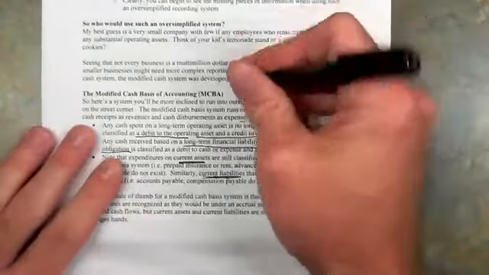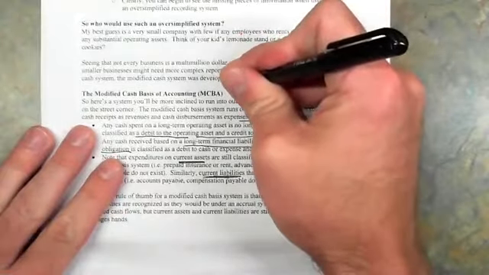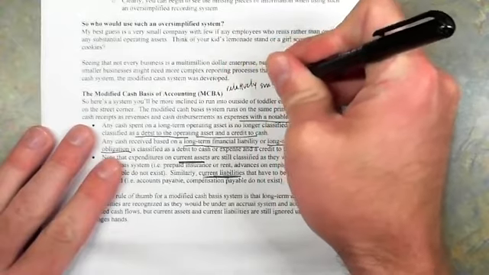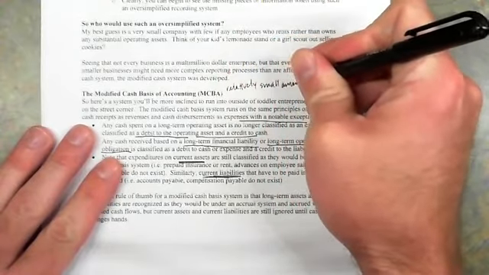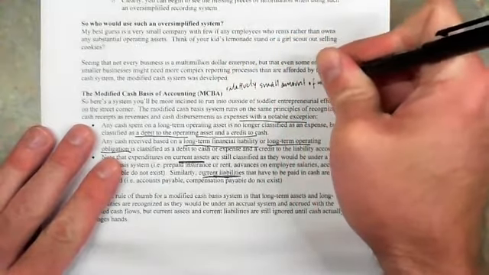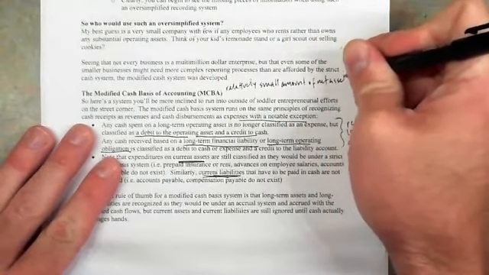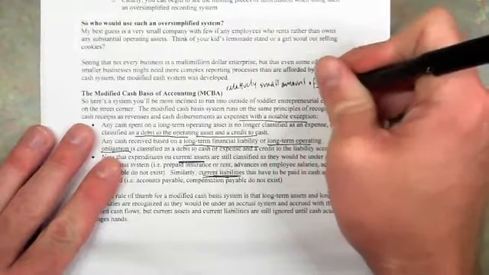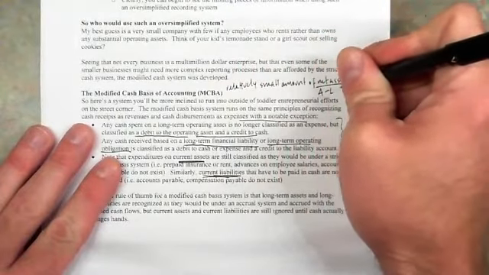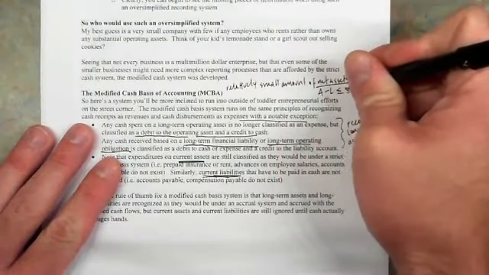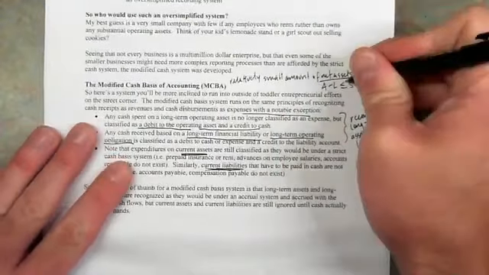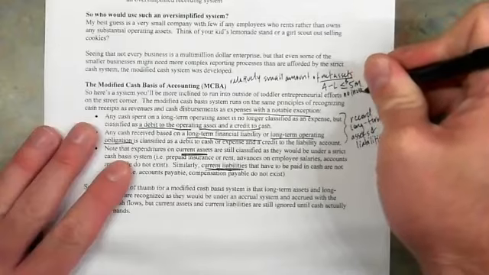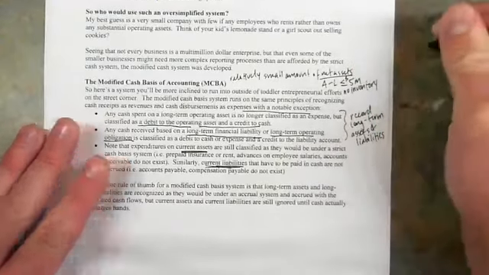One is that you have to have a relatively small amount of net assets. I believe it's 5 million. Remember, net assets being assets minus liabilities has to be less than or equal to $5 million. You can also have no inventory. So you have to be a service-based firm.